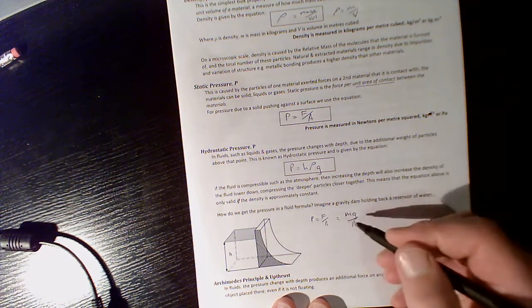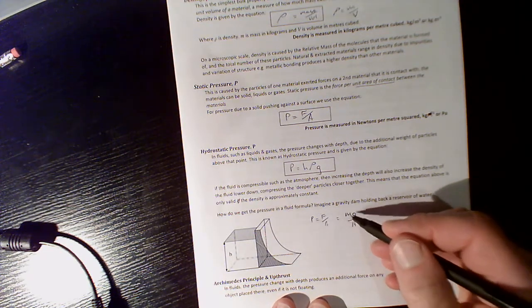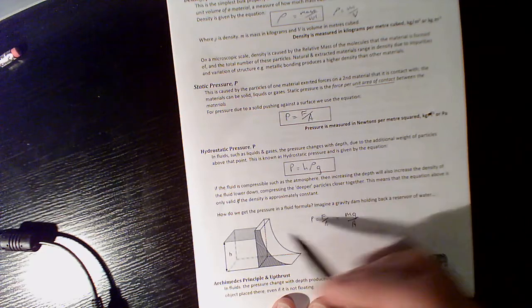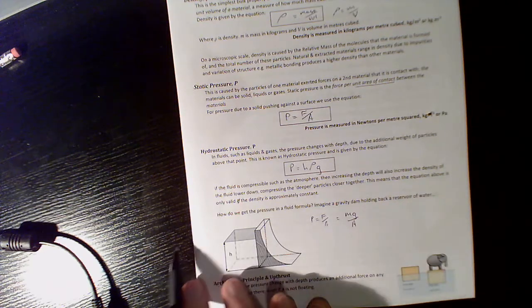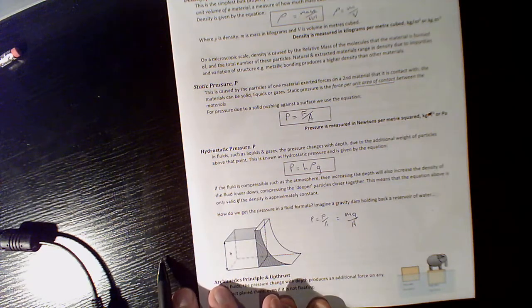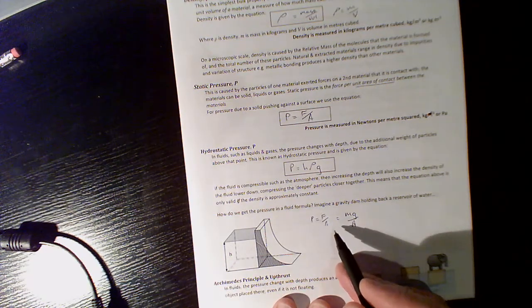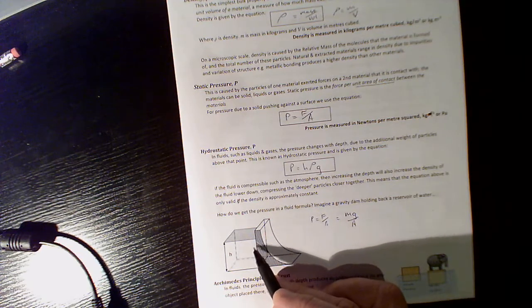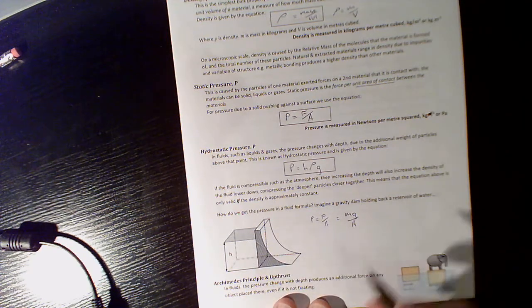Okay, so somehow we need to link that because we don't really know about the mass. The total mass of water depends on how much water is in the reservoir, the area of the whole reservoir, but actually this just varies with a narrow column, so it's the weight of water above.